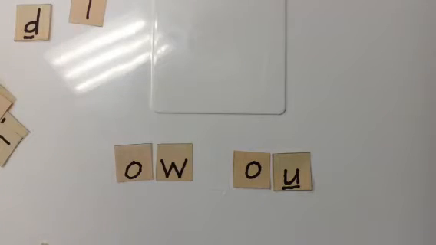Okay, boys and girls, the next activity that we're going to work on in our bundle is a word work activity, and we are going to be working with two pairs of letters that make the same vowel sound, and those are the OW makes the ow sound, and the OU also makes the ow sound. So you are going to be using the letters that you cut out that I sent home in your packet, and we are going to be building and making some words using either the OW or the OU.